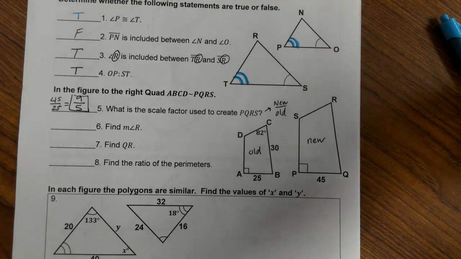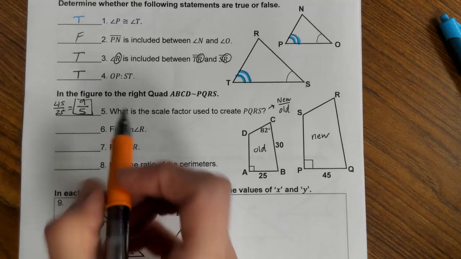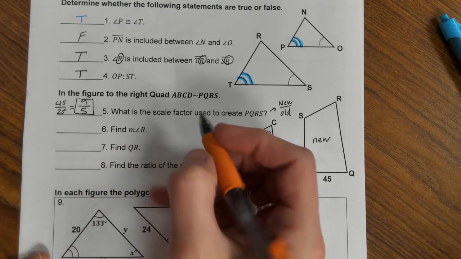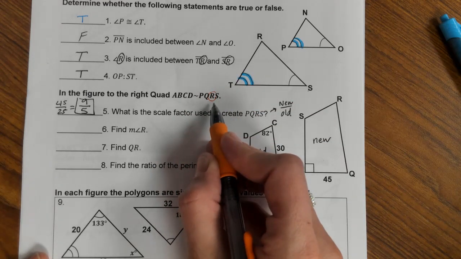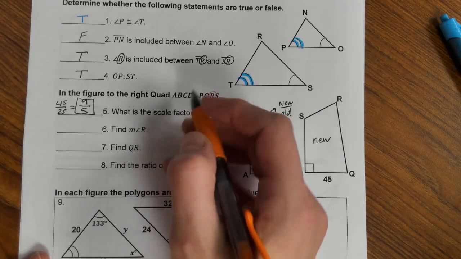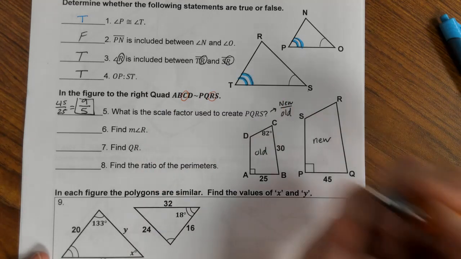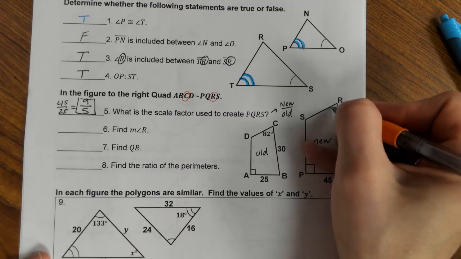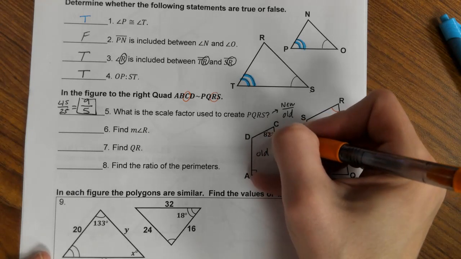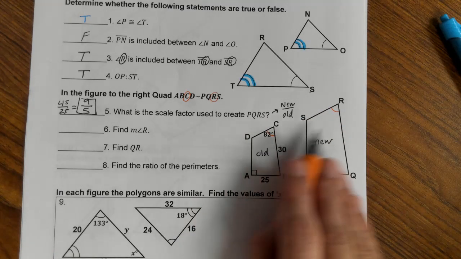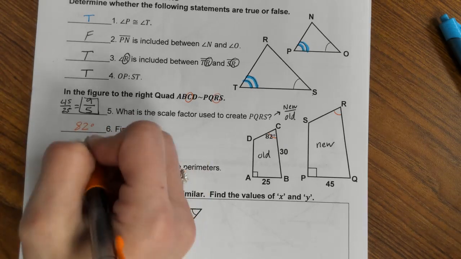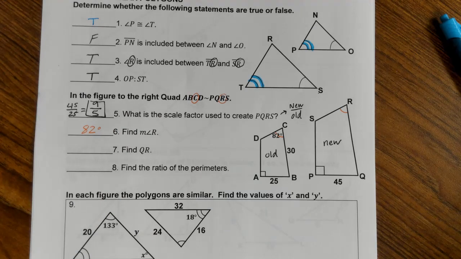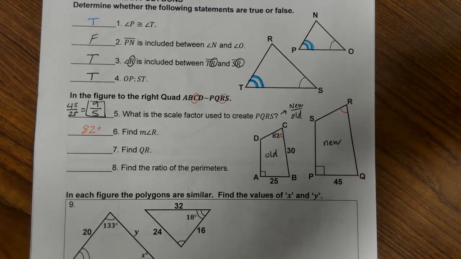Next, we want to find the measurement of angle R. If we look up here in our name, R is the third letter in the name. It will correspond with the third letter in the other quadrilateral's name, C, meaning angle R will be congruent to angle C. Angle C is 82 degrees, therefore angle R will also be 82 degrees. This part is not new. We did this with our congruent triangles as well.